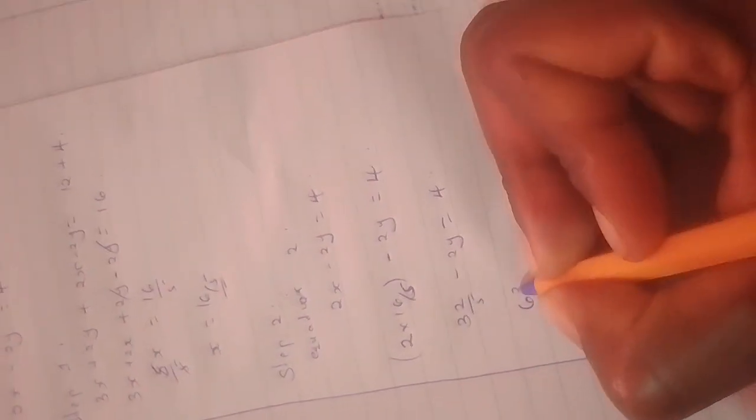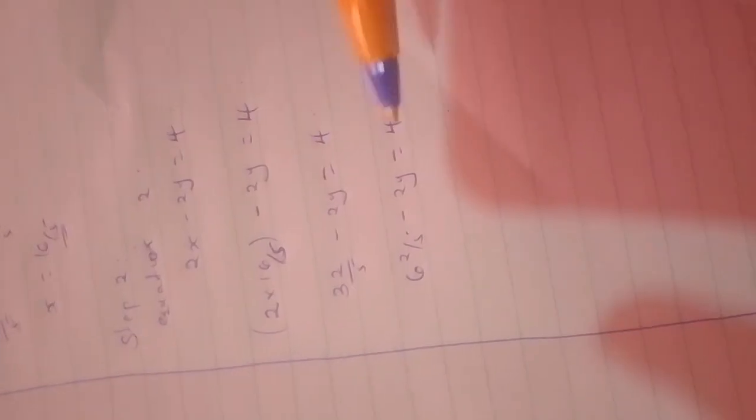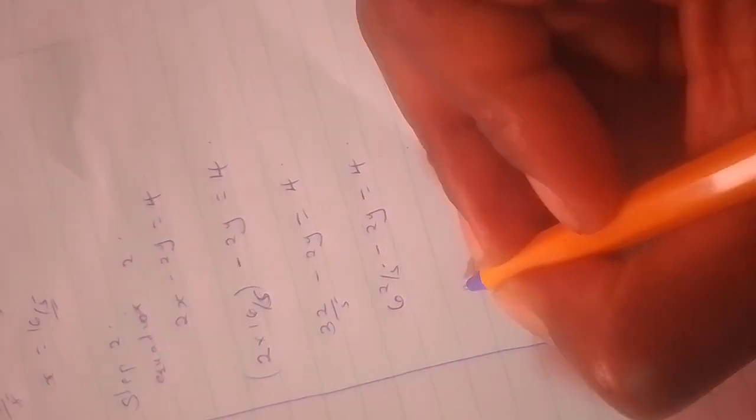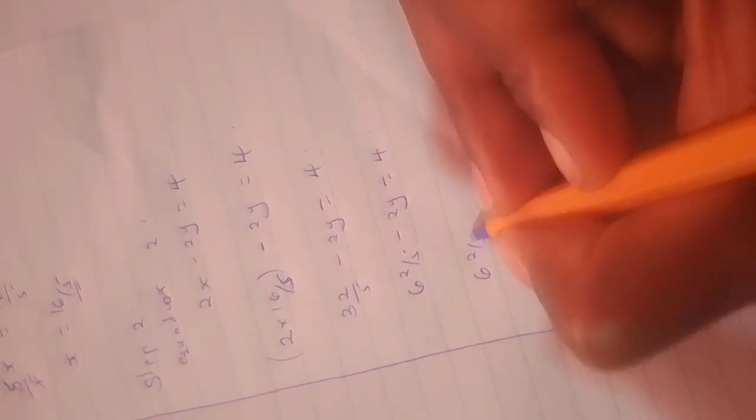We know that 32 over 5 is the same as 6 and 2 over 5, then we subtract 2y is the same as 4. Now we need to find the value of y. So we take y to the other side, because it is negative, so that it can become positive. So we shall have 6 and 2 over 5 is the same as 4 plus 2y. Now on this side we still have the 4, so we need to bring this 4 to the other side so that we remain with y.